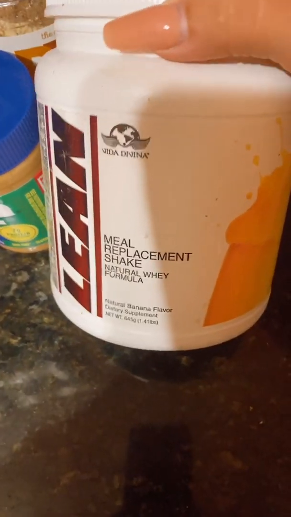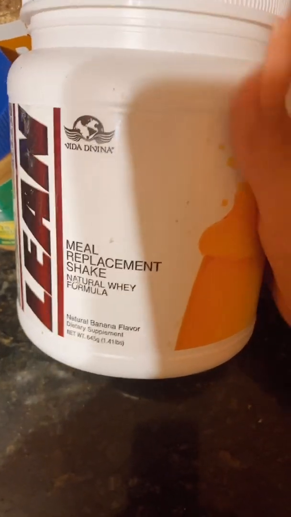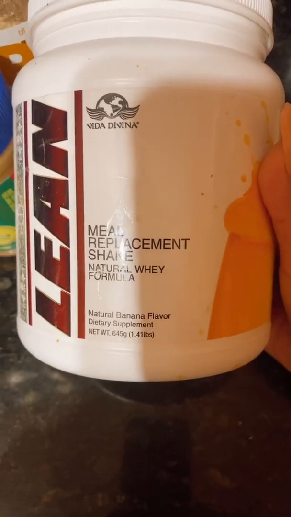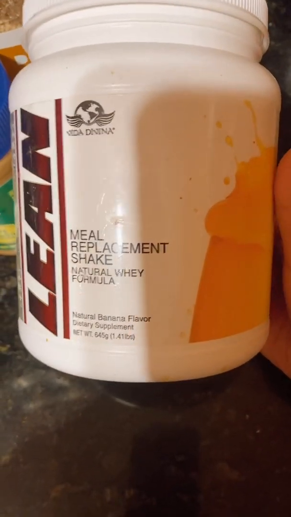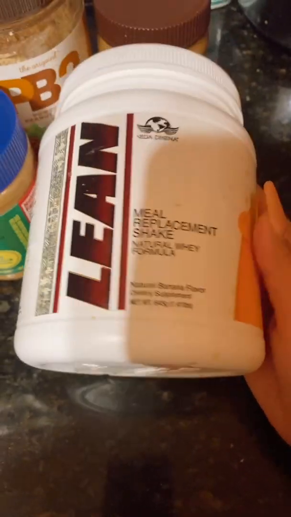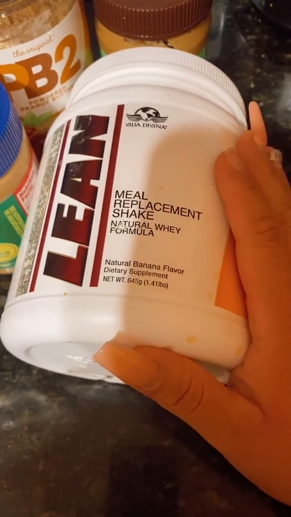Because this is recommended as a meal replacement, so basically replacing either your breakfast, lunch, or dinner. It's not recommended to have with anything else, because this can also help you gain weight if you need to gain weight.